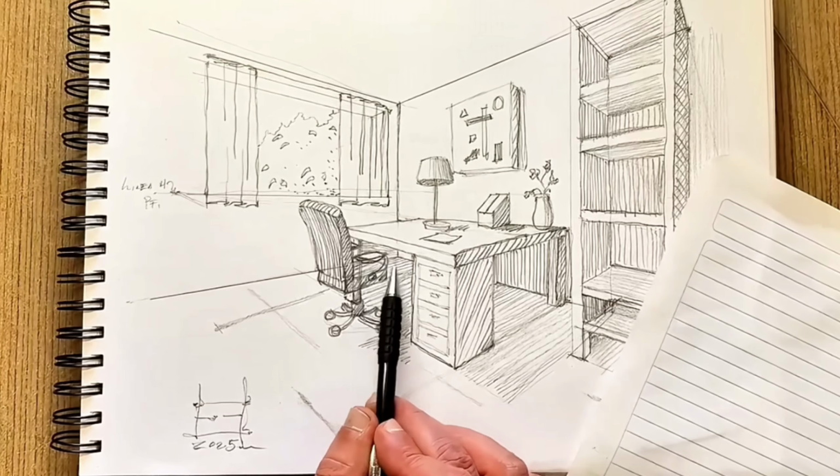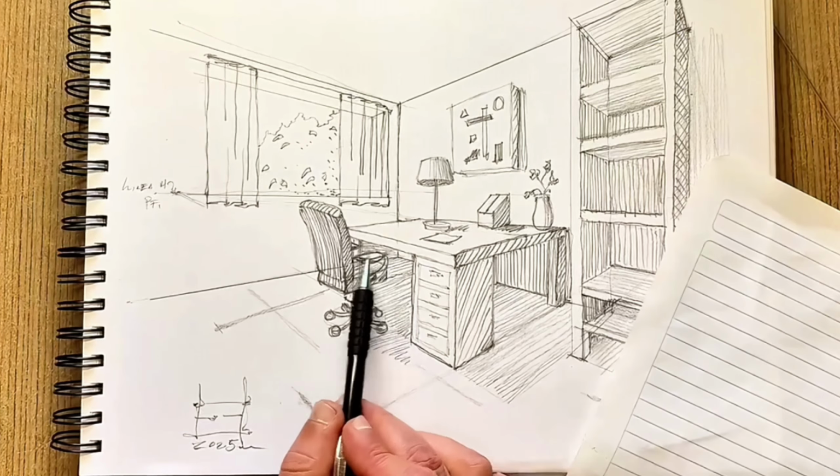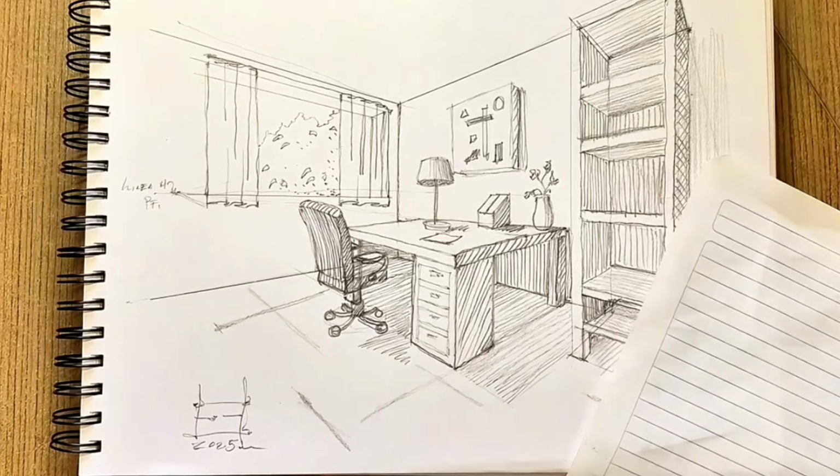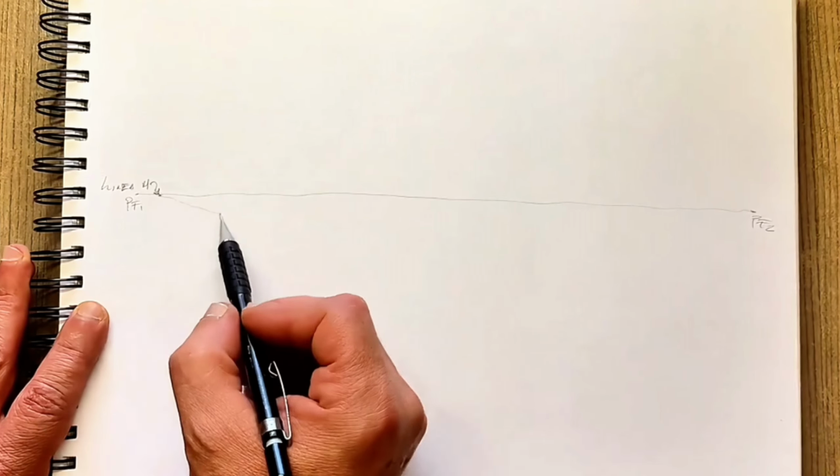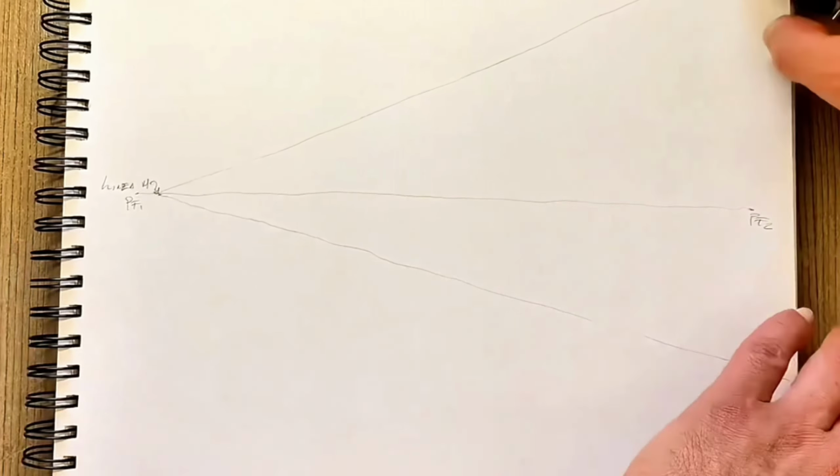All right, sketchers, that's how our perspective for today turns out. Look, I've been getting a lot of requests for interior perspectives, so we're going to develop one. Let's go step by step. Horizon line, vanishing point one, vanishing point two. We begin to project the lines to give us our space.